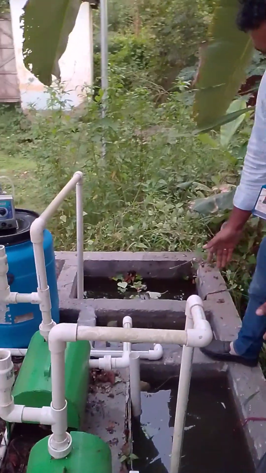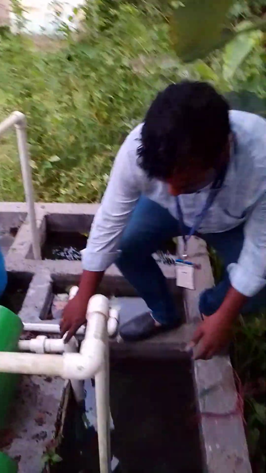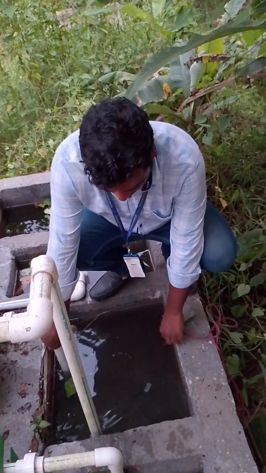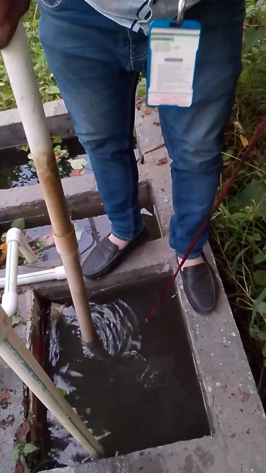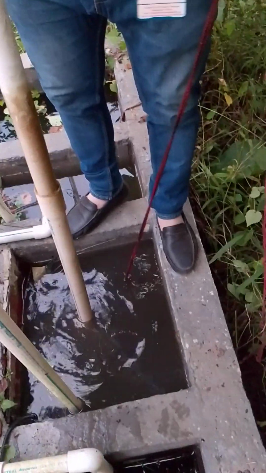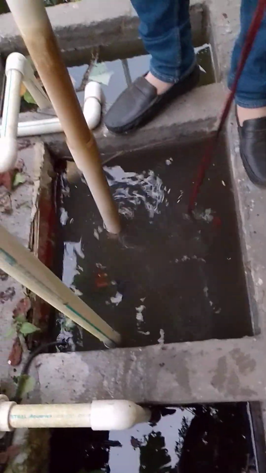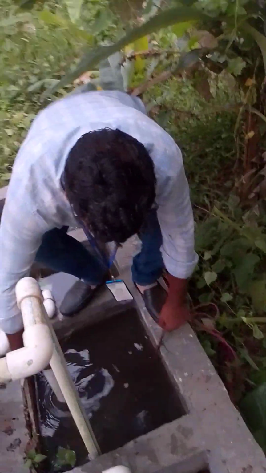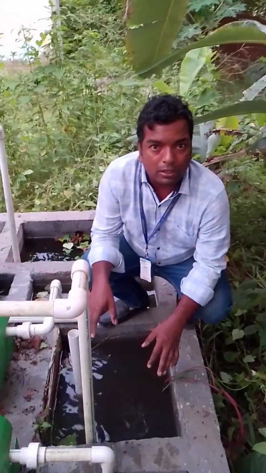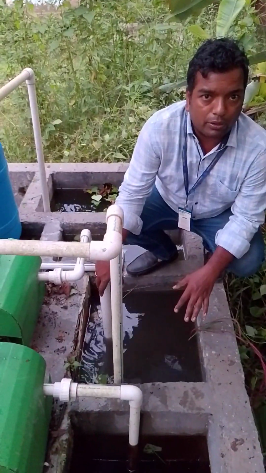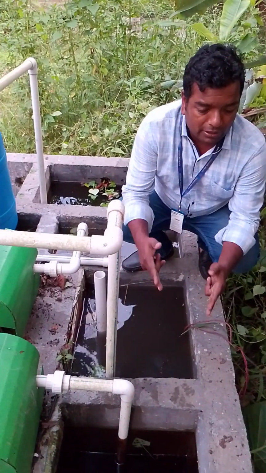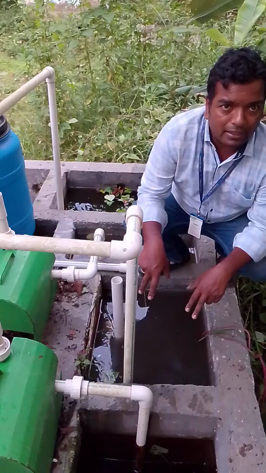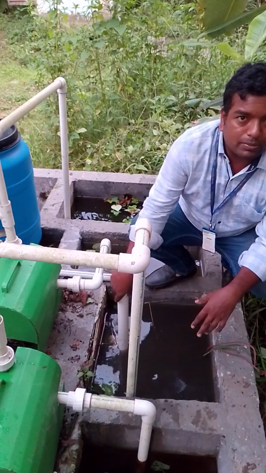When water comes here, there is one air blower. You can see this air blower, we have inserted it in the water. It is not visible, but it is inside. It will mix air with the water with the help of this air blower. And we have to switch on the blower from there. Whenever we are shifting the water from the collection tank to the aeration tank, at that time we have to switch on this blower.